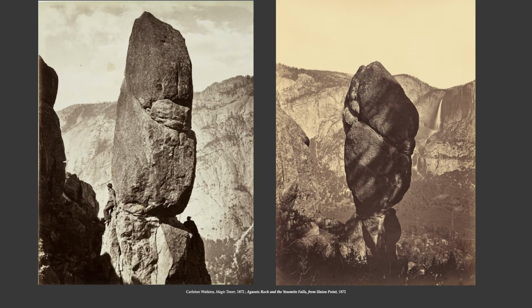Here's a comparison of two different views of similar rocks, just so that you can see different strategies that he takes in his photographs. On the left, you see a strategy that's a little bit more like what you see in Timothy O'Sullivan's photographs, where he's including individual people. He's including the human element to give a sense of scale. Without that human element, it's really difficult to have that sense of scale.